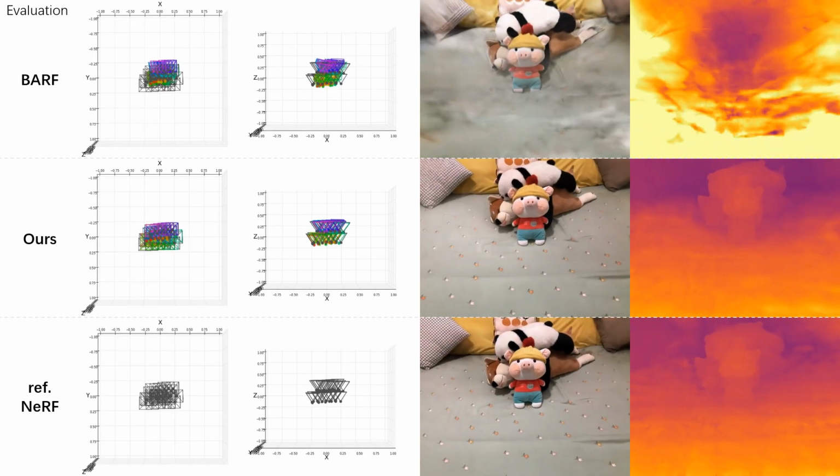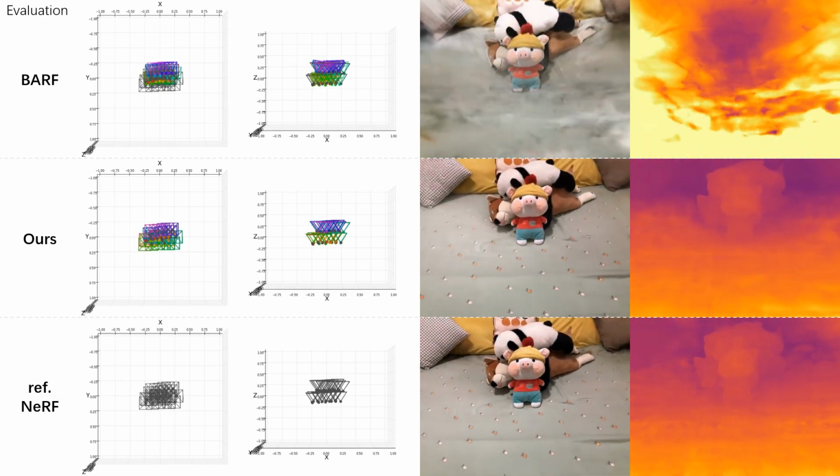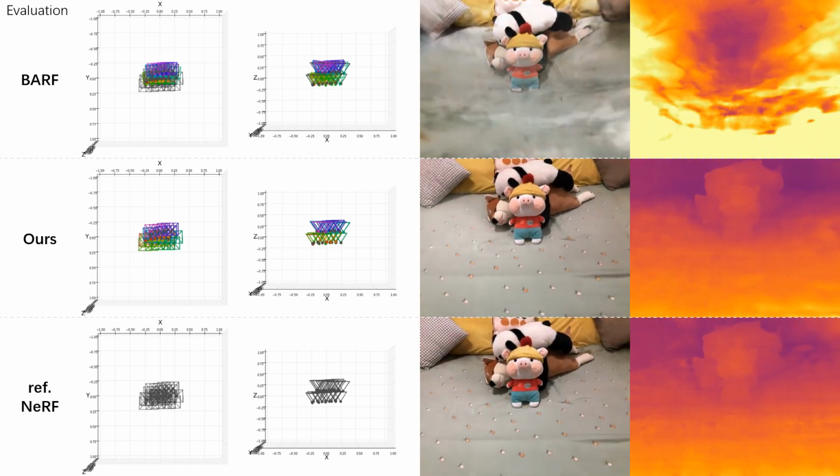We take one more step to experiment with images captured using an iPhone under hierarchical camera poses. The results remarkably demonstrate the advantage of L2G-NeRF in registering images captured under large displacements, while BARF exhibits artifacts on the novel views due to unreliable camera pose registration.